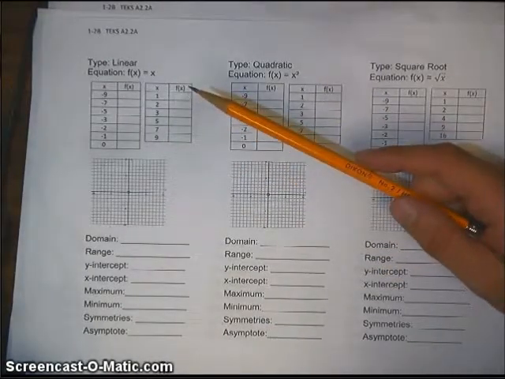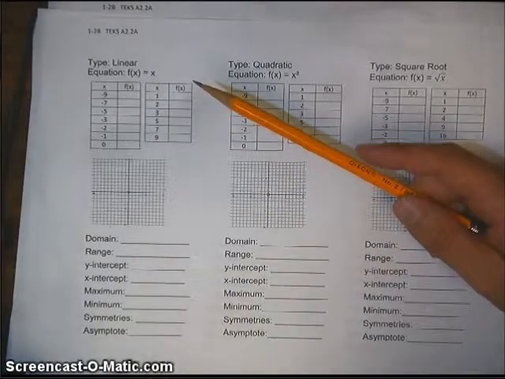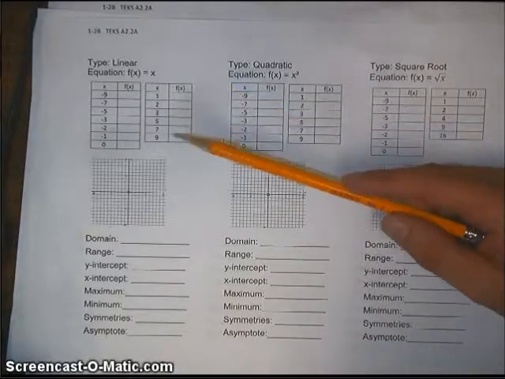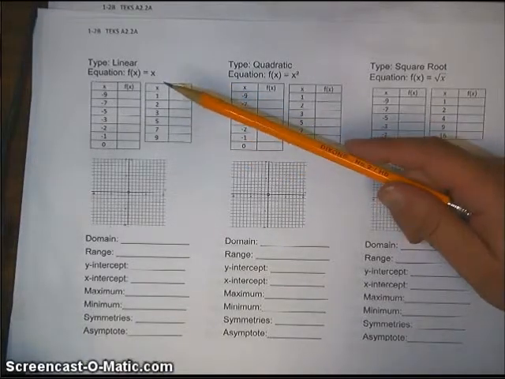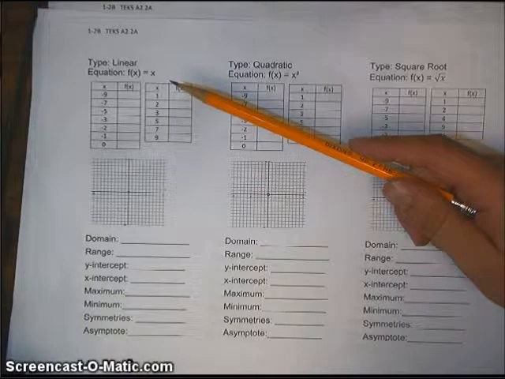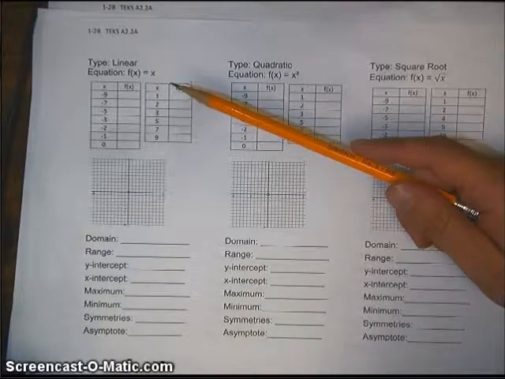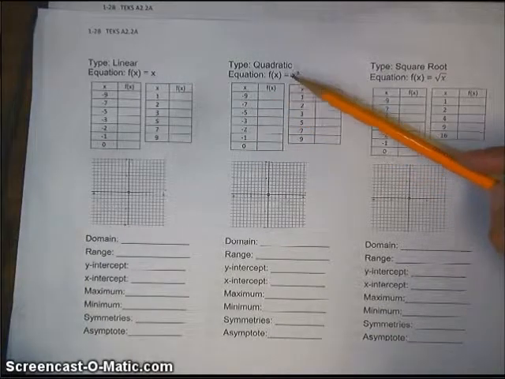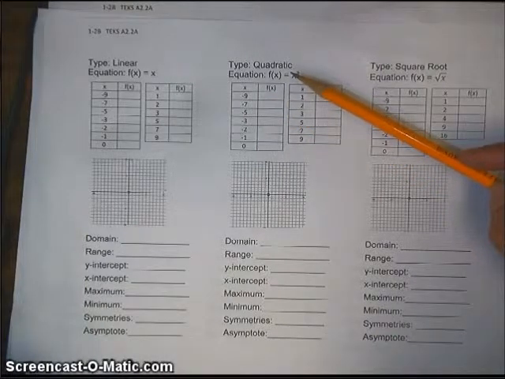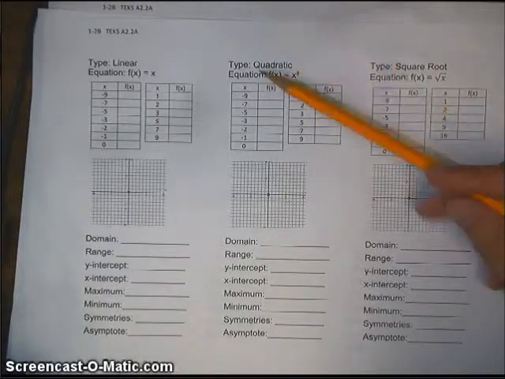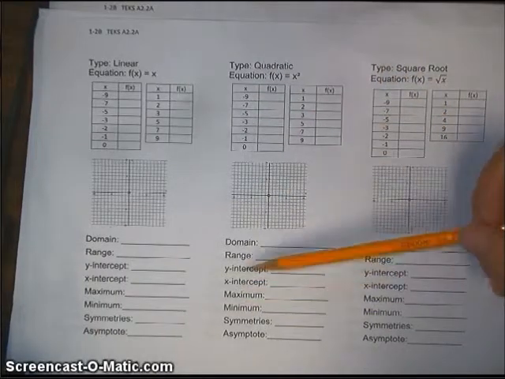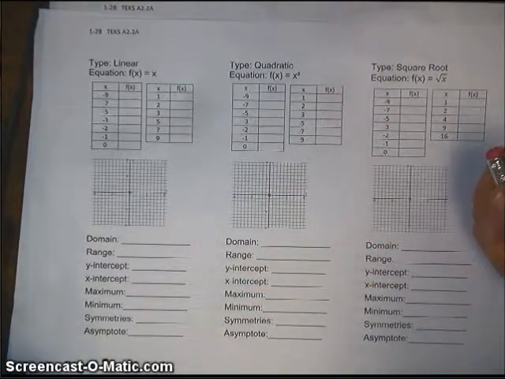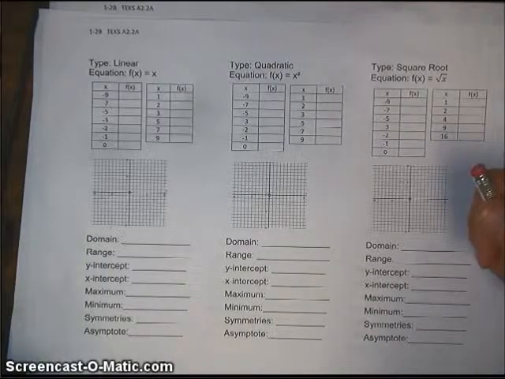That's a linear function. If it was x plus 3, that's not the parent function, because the parent function is the most basic. It's not 2x, not 2x plus 8. It's not 2x squared. It's not 2x squared plus 4. It's just as basic of a function as it can possibly be. Those are the parent functions. And you'll need to be able to identify all nine of these.